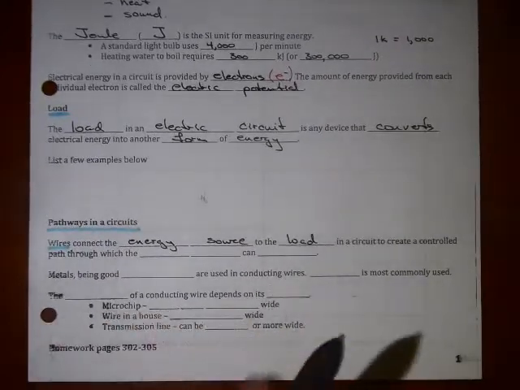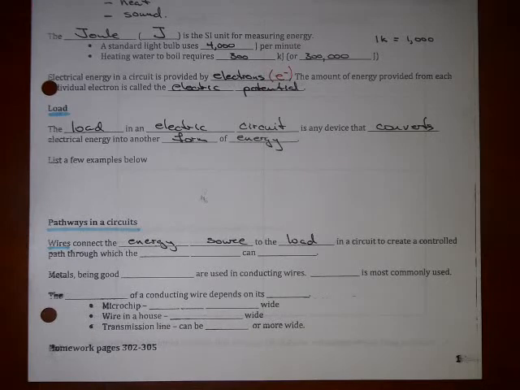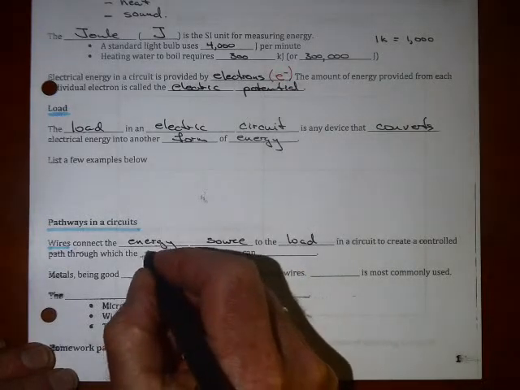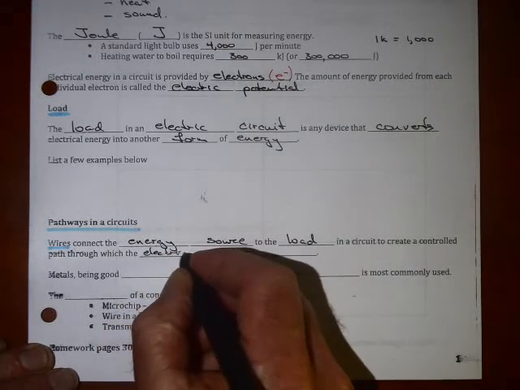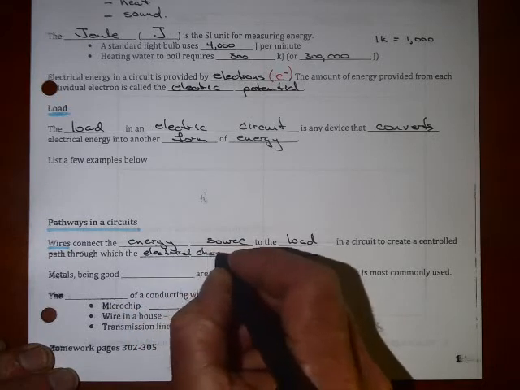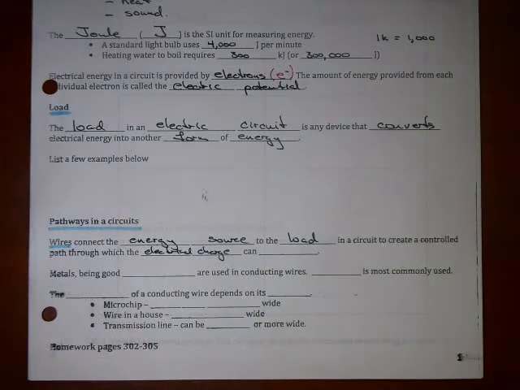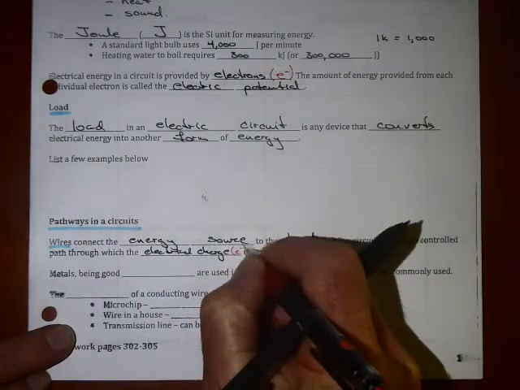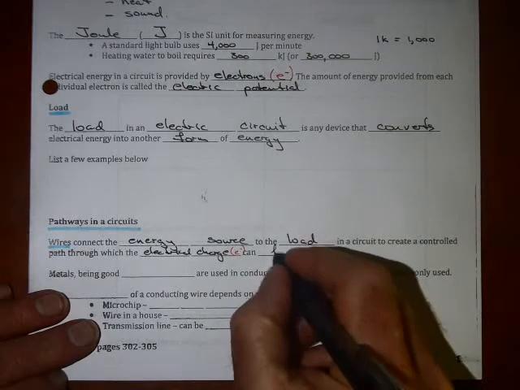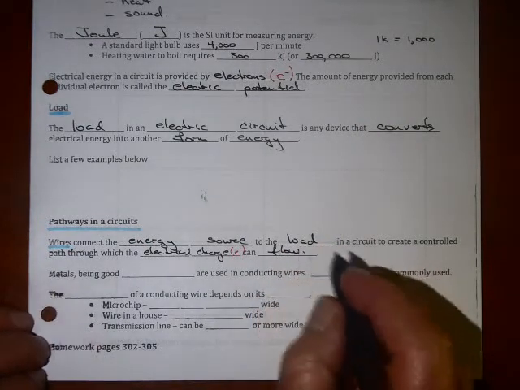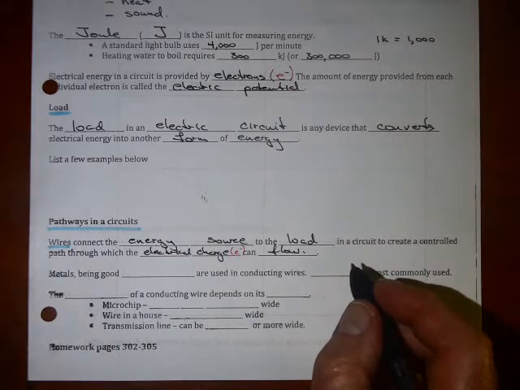We're going to be talking about a circuit because the word circuit actually means a circle, a completed loop. So we'll talk more about that in a few minutes. And what this does is it creates a controlled path through which the electrical charge, that is the electrons, can flow. Metals are the best conductors.